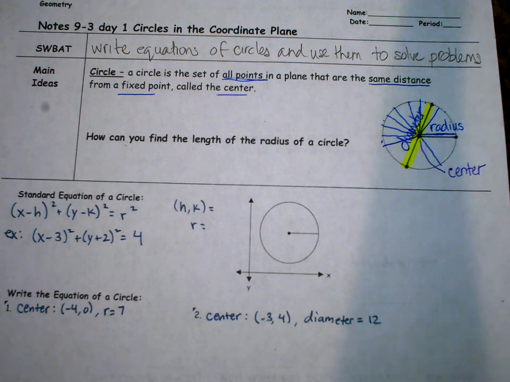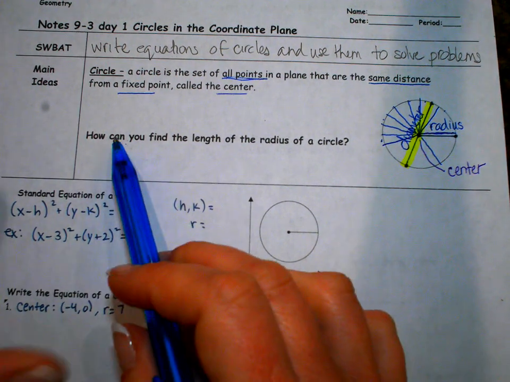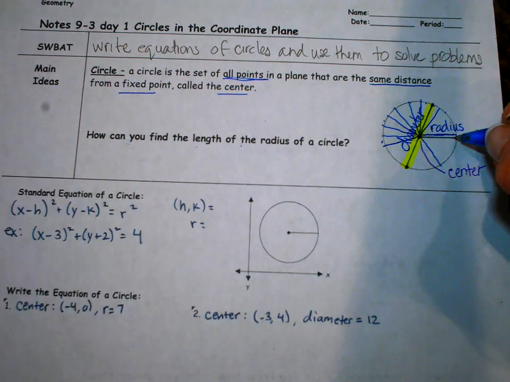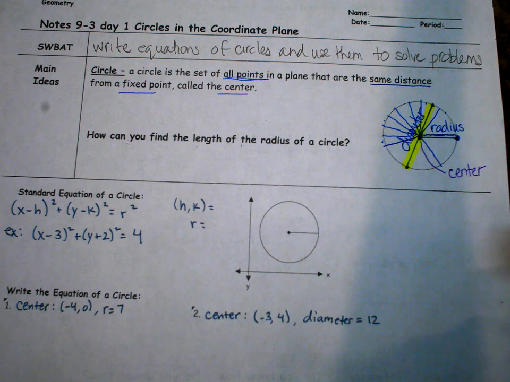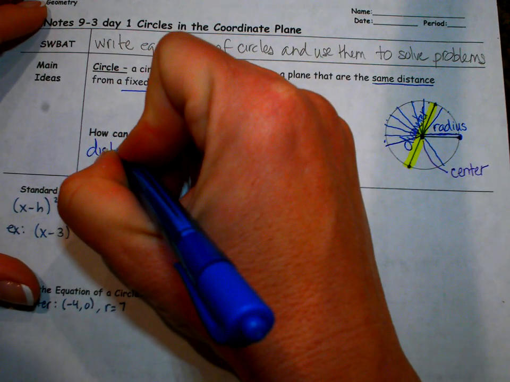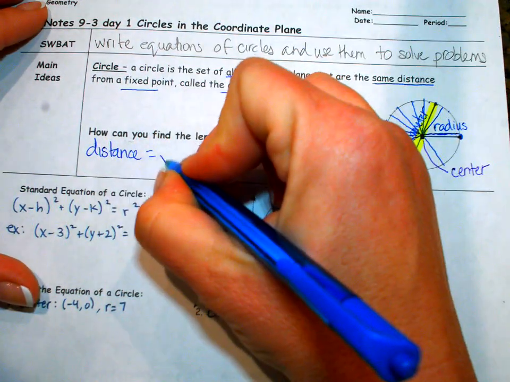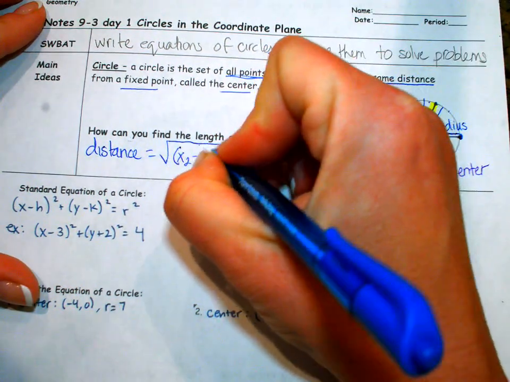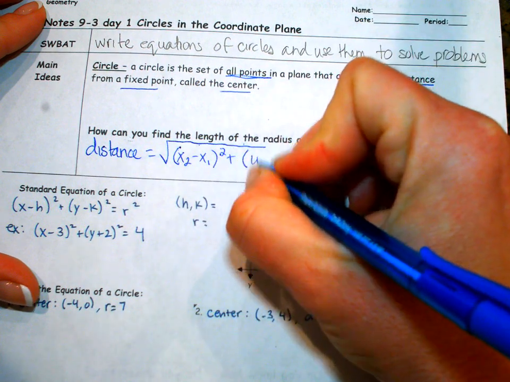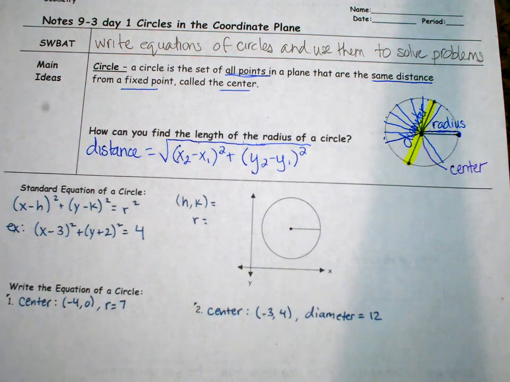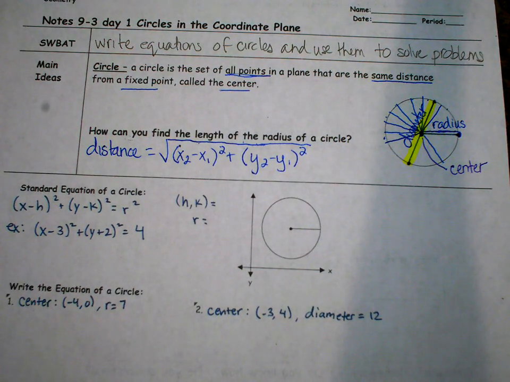So, how can you find the length of the radius of a circle? Okay, well, if I want to know how far it is from this point to my center, then I would have to know the distance. So I'm going to use the distance formula. And recall from last week. Here we go. Ready? The x values subtracted, squared, added to the y values subtracted, squared. So here we go. X2 minus x1 squared plus y2 minus y1 squared. Then you find the square root of that. So that's the distance formula.